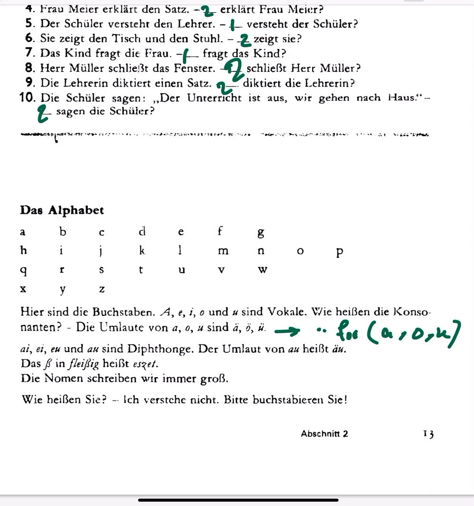Ei, Eu und Au sind Diphthonge. Ei, Eu and Au are diphthongs. Diphthongs are when we have two letters together, and we can add an umlaut to the first letter, for example the A. Die Nomen schreiben wir immer groß, and the nouns we always write in the big form.